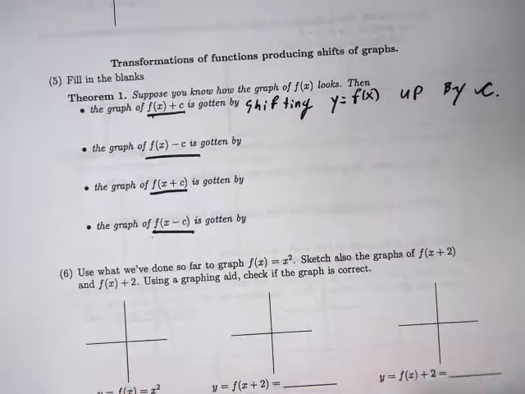And, well, let's talk about why that happens. So remember, the y value in the graph is the value of the function, that's the output. If you add 2 to a function, you just increased all of the outputs by 2. So all of the y values should go up by 2. That's exactly what moving up by 2 means. What do you think will happen if I subtract c from a function? It should go down.